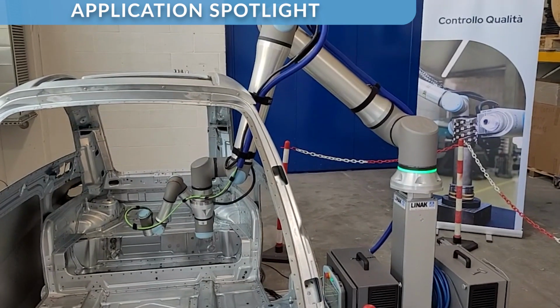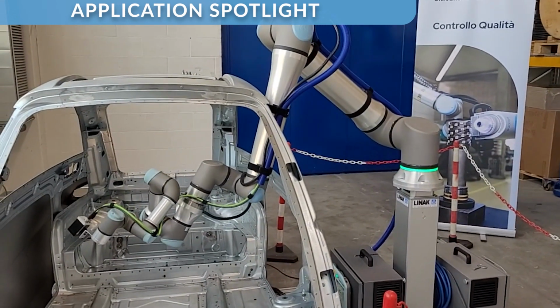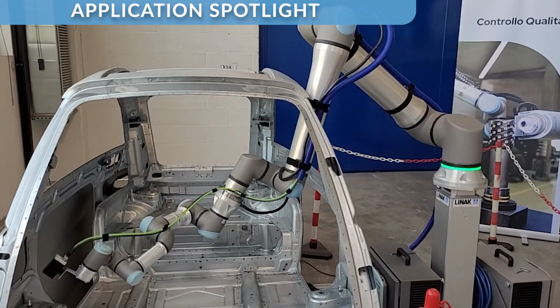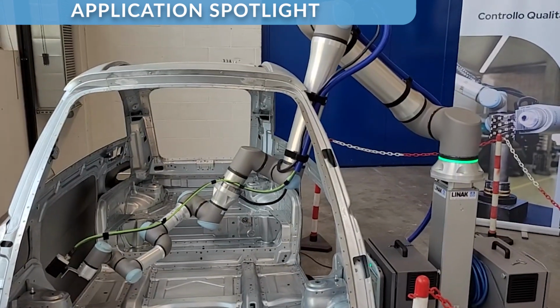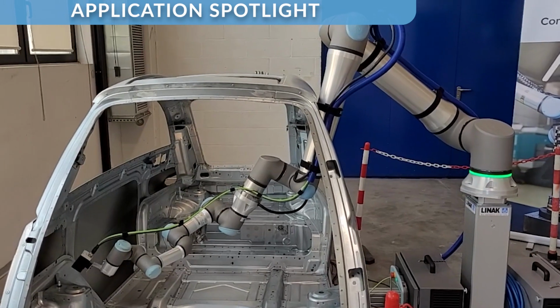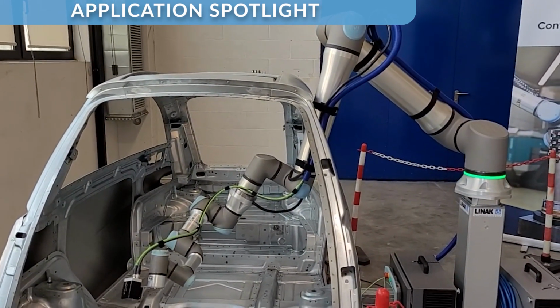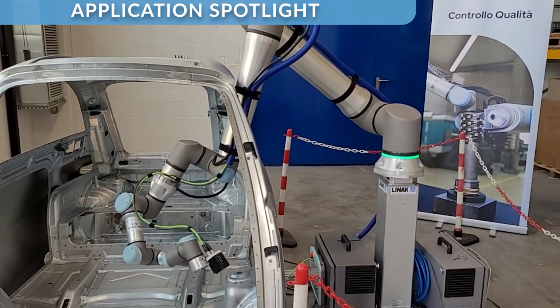This week's application spotlight is all about 2 robots working together in harmony. We've mounted a UR3e robot on the end of a UR20 to make a 12-axis robot. On the end of the UR3 is a sensor part vision system, which is being driven into inaccessible areas by the robots working together. All the axes are working together through the PolyScope software.